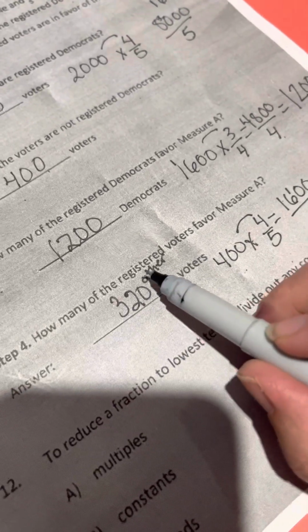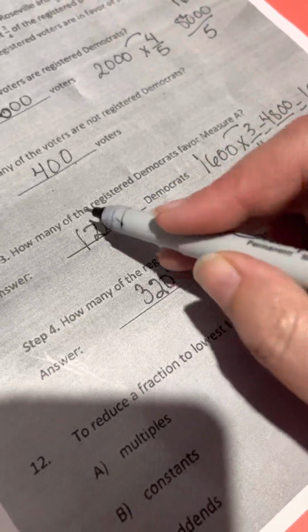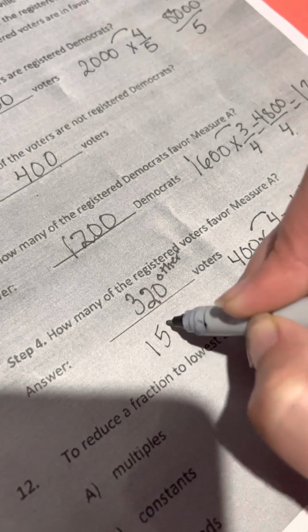If they want all registered voters, how many? We would add these two numbers, so that would be 1,520.